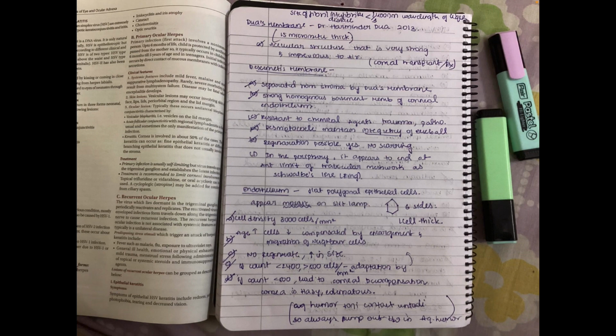Same like the Bowman's membrane, right? So the Bowman's is resistant to infections, whereas this Descemet's is resistant to infections, trauma, descemetocele, and many more things, and maintains the integrity of the eyeball. Regeneration is possible, therefore no scar formation or opacity occurs in the eye. In the periphery, it appears to end at the anterior limit of the trabecular meshwork at Schwalbe's line.